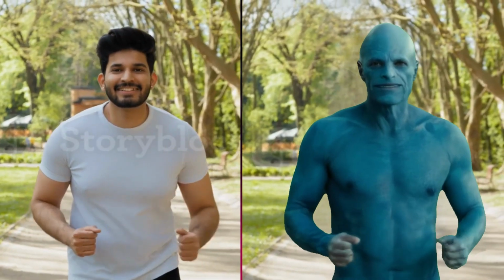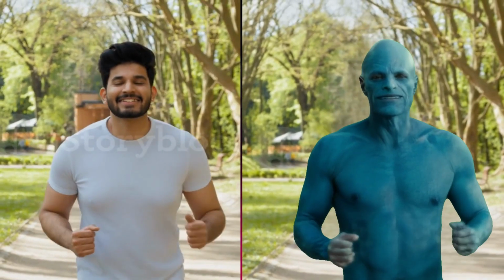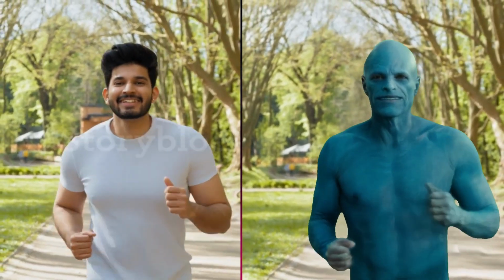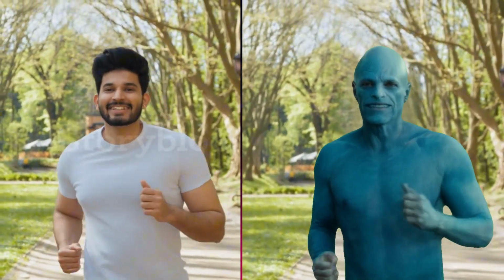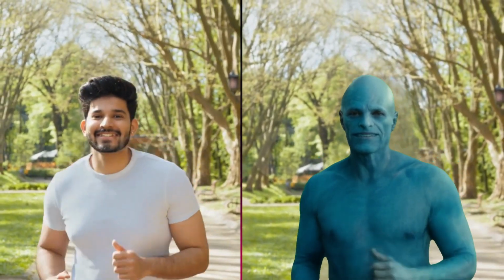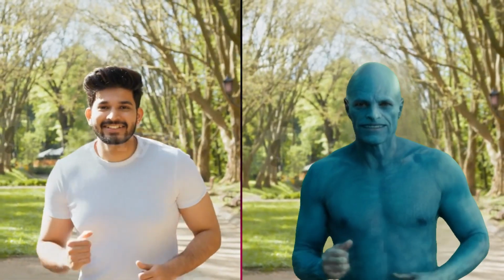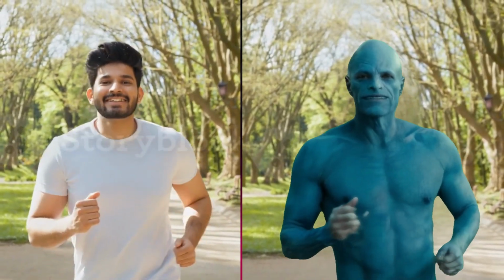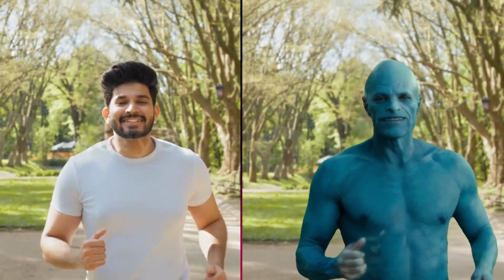This free AI tool has changed the VFX forever, and these videos are just a simple demonstration of its abilities, and there are a lot of creative things that you can do using this AI. And this is not an AI video generator, this is way beyond that. So what is this AI tool, and what is it capable of?